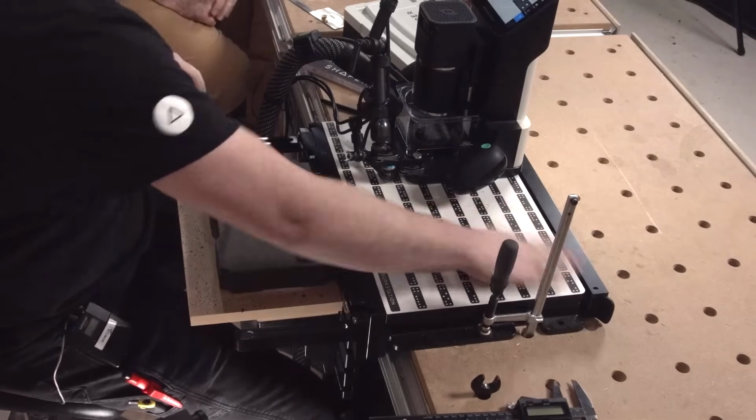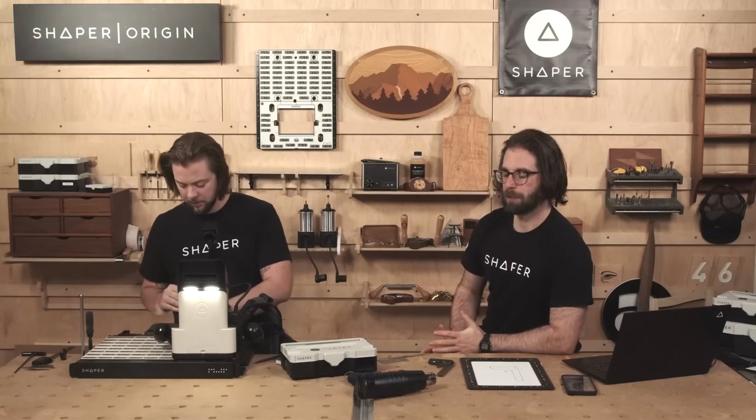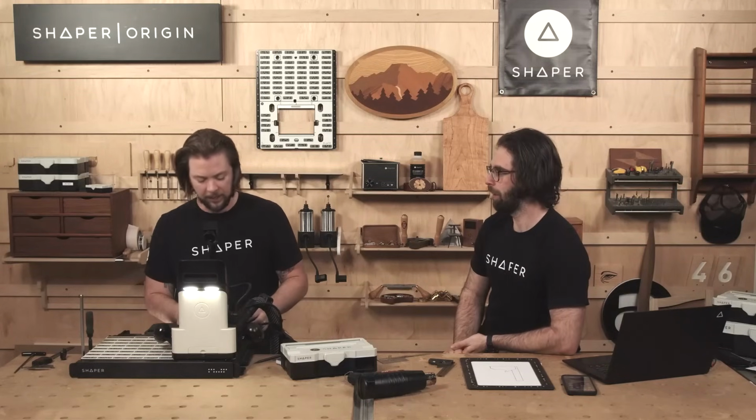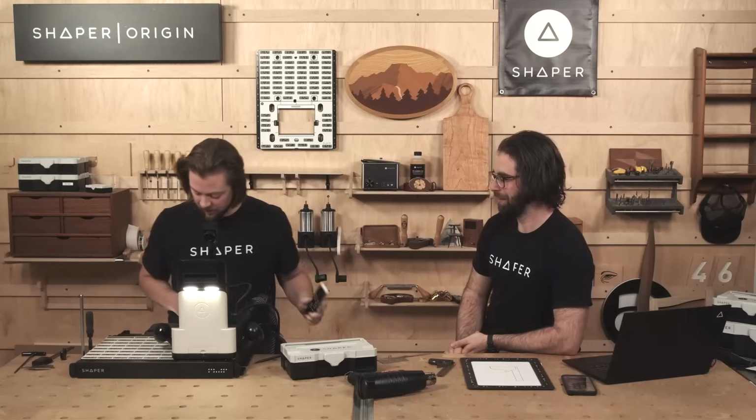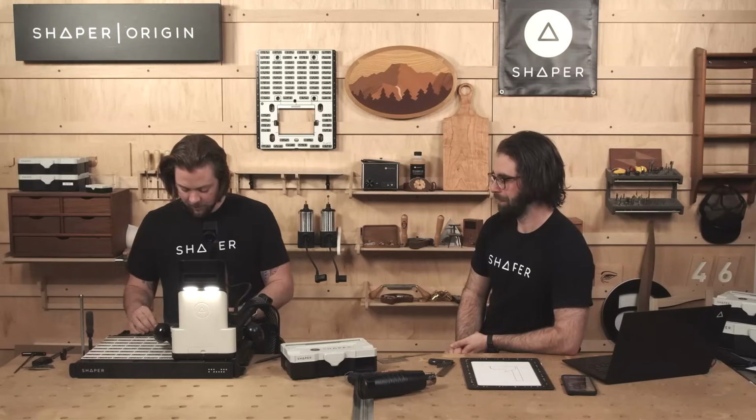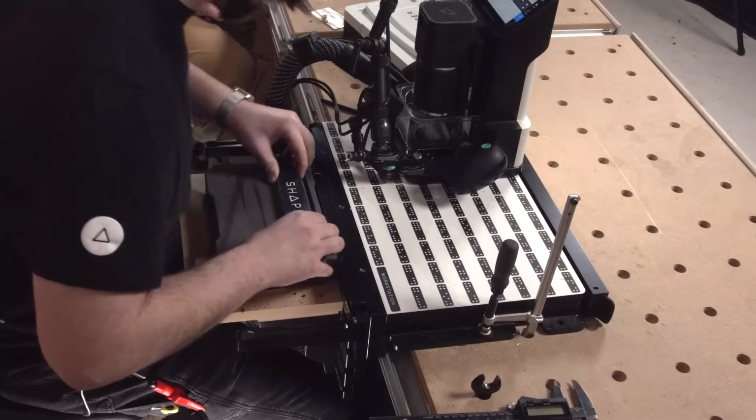Foam's fun because I feel like you'll never remove so much material so quickly any other way. Yeah. How's it look? It looks great. Do a quick test fit. A little snug?